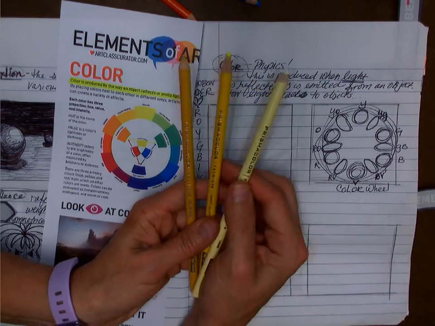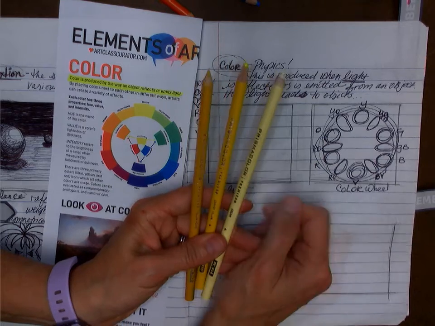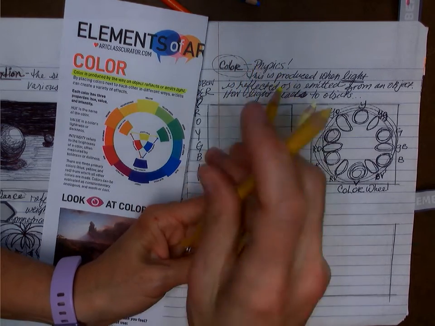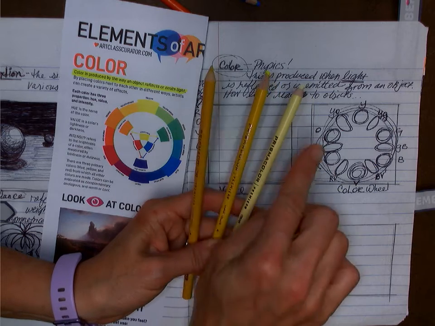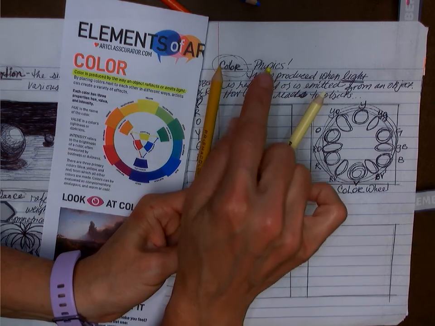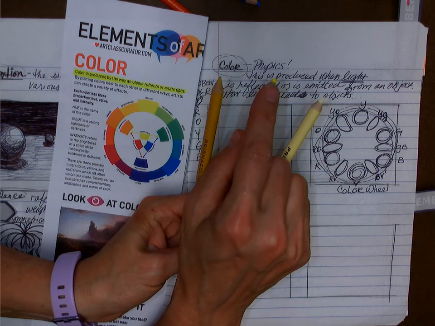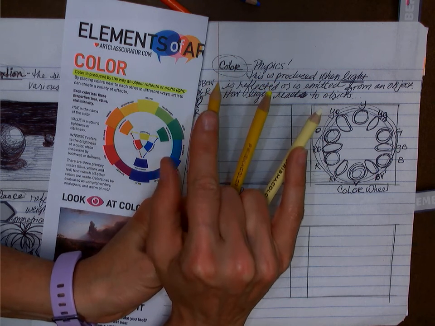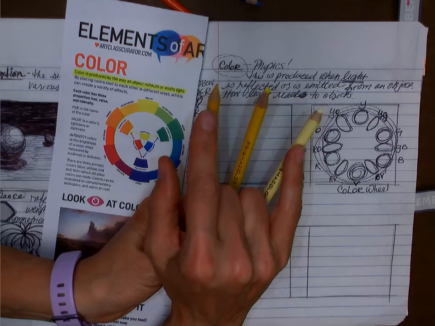So we have a light and a mid-range and a dark. So we have a light to dark value, but we also have a very bright, intense yellow, and we have two kind of muted yellows. And these two kind of muted yellows would be a little bit more dull. So we can refer to these as light and dark, and if they're light and dark, that's value.